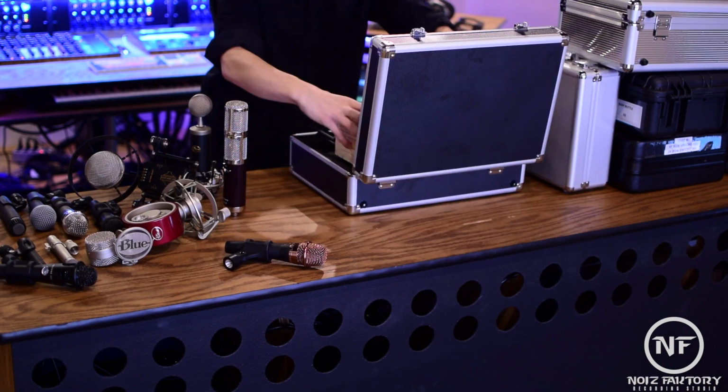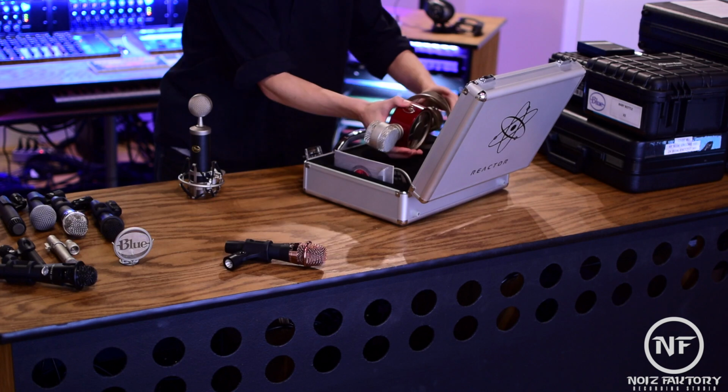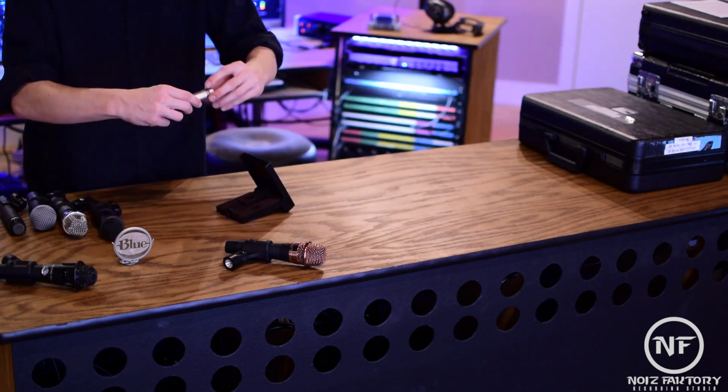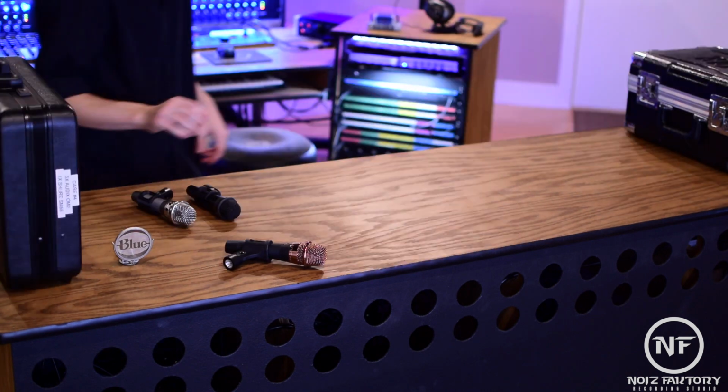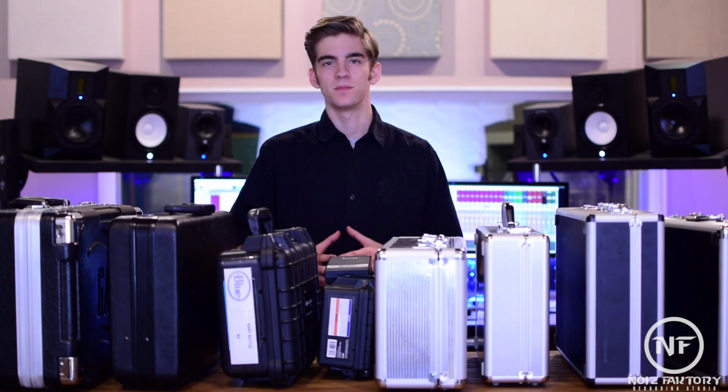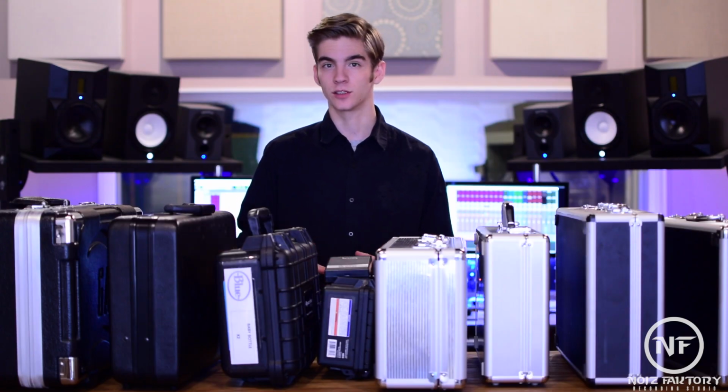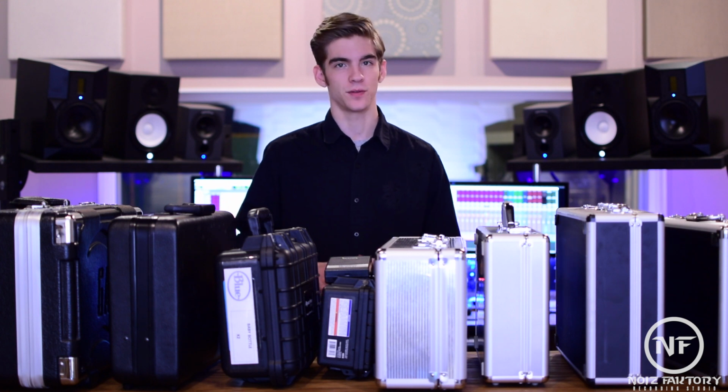Without microphones, audio recording wouldn't be possible. Finding the right one for you takes time, knowledge, and money because some of them aren't cheap. There are tons of types of microphones out there, and this is just a reference. So don't be afraid to test out different things.